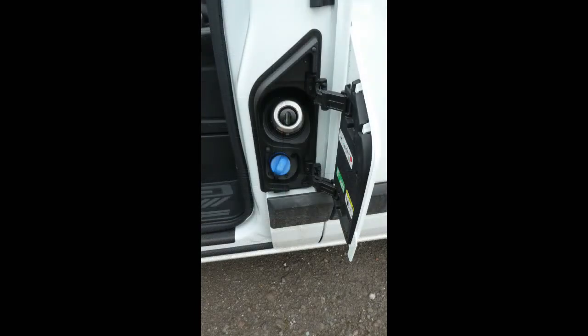The fuel filler cap is on the left-hand side of the vehicle. Behind this you will find the fuel nozzle and the AdBlue top-up point. AdBlue is an additive used to reduce diesel emissions. It is readily available and your vehicle will notify you on the dashboard when this needs topping up. Without AdBlue, your vehicle will not start, so this must never be allowed to run to empty.